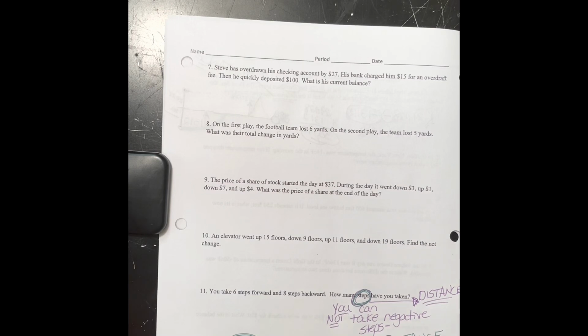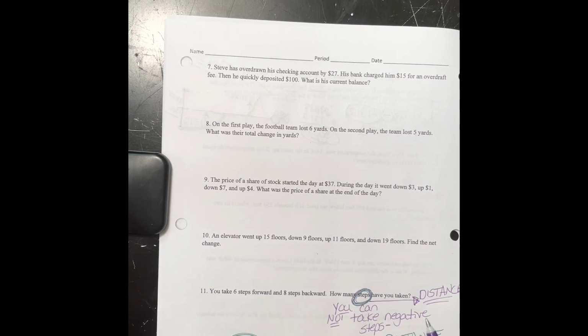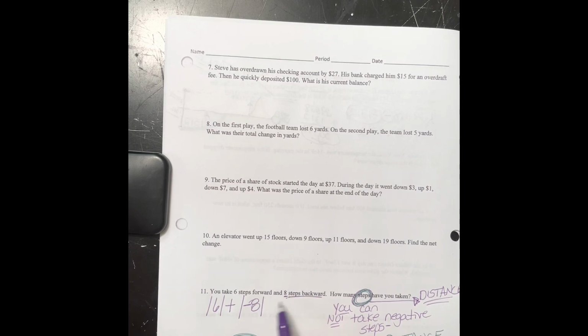Remember when we talked about if you drive your car backwards, it doesn't make a negative number? It doesn't do negative miles on your car. We can't take negative steps. So again, this is absolute value. So what you're doing mathematically is you're taking the absolute value of 6 plus the absolute value of -8. It says steps backwards, so that's represented as the integer of -8. But in order to know how many steps you've taken, you're actually doing absolute value. So 6 plus 8 is 14.